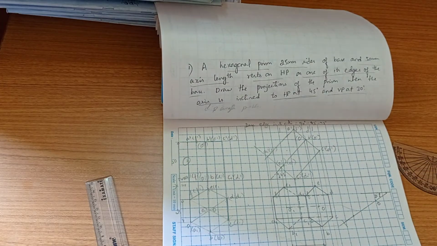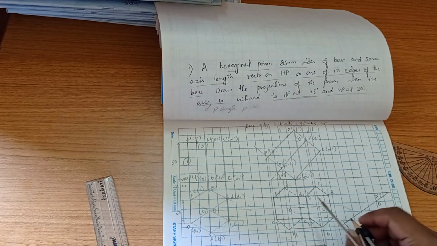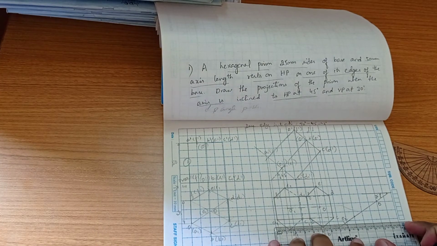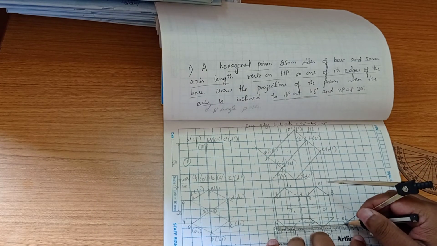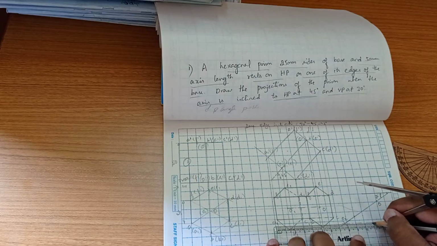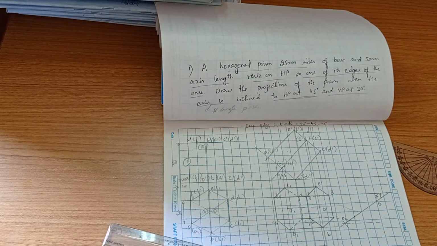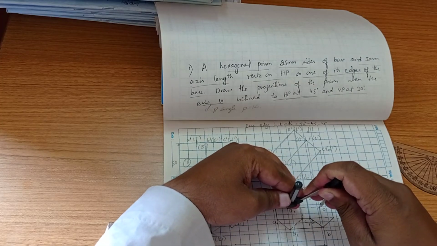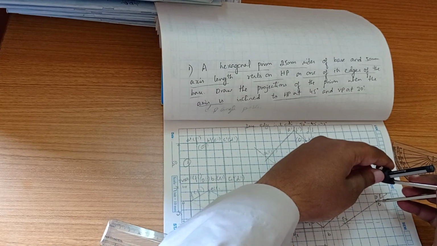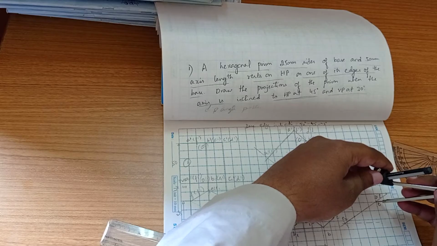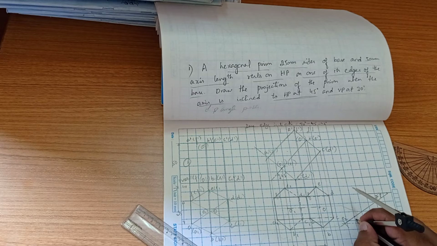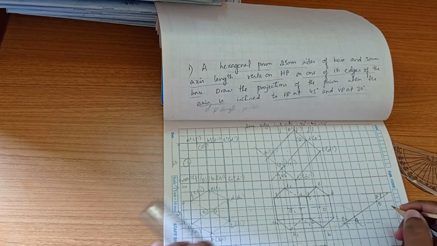And cut the arc. So this point is O2. After drawing this point you have to draw a locus line here. Then you have to cut the arc from O to O1, and this is O1.